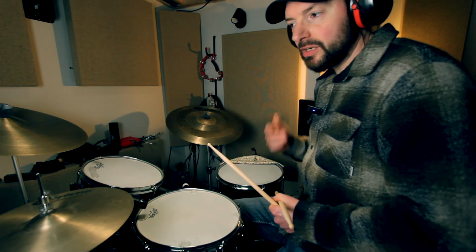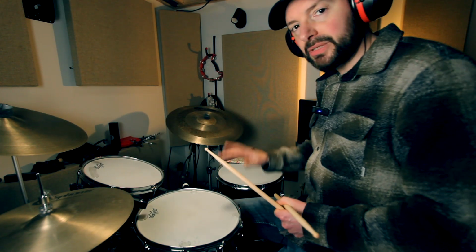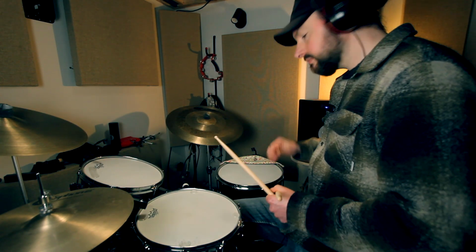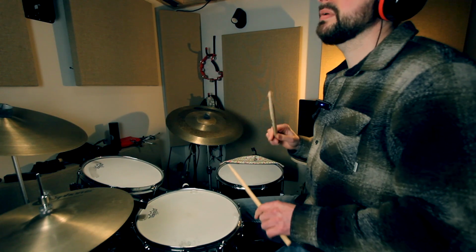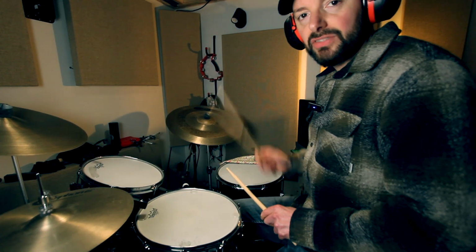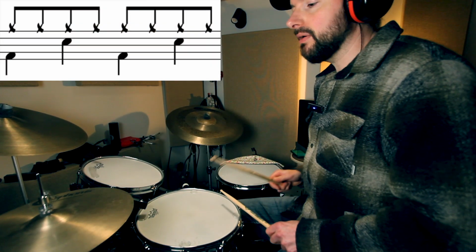Now let's try to do a bar of groove and then 1 bar of this rhythm all on the snare, and we do that twice around.